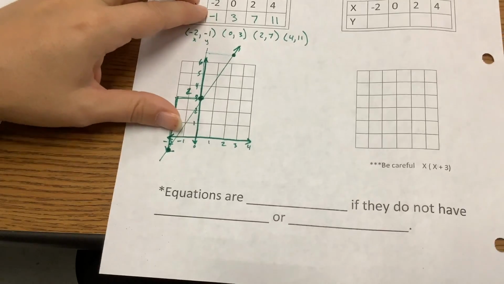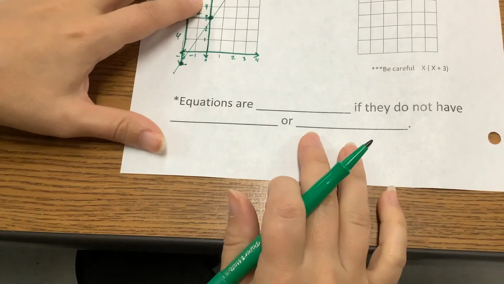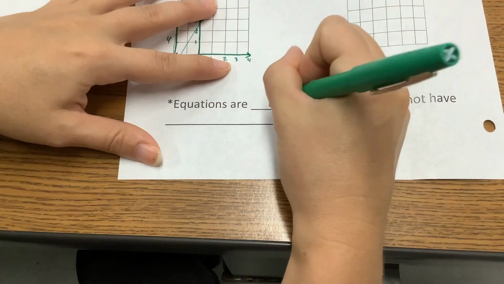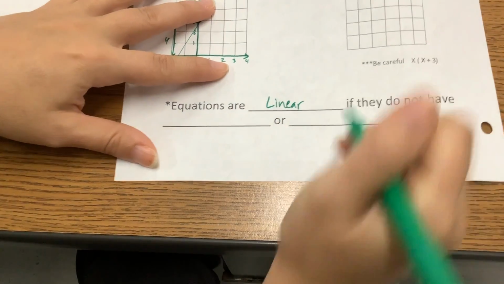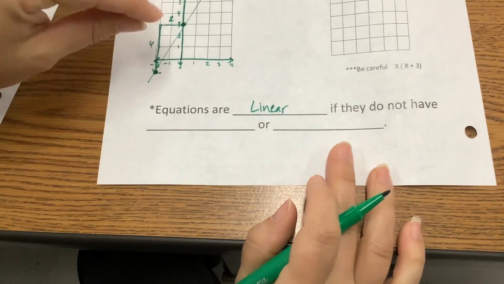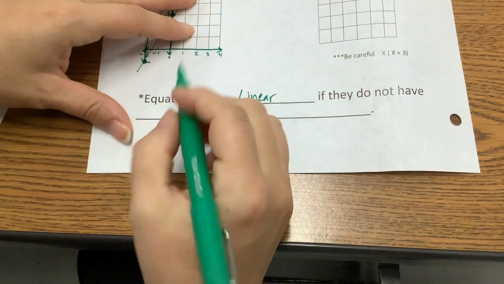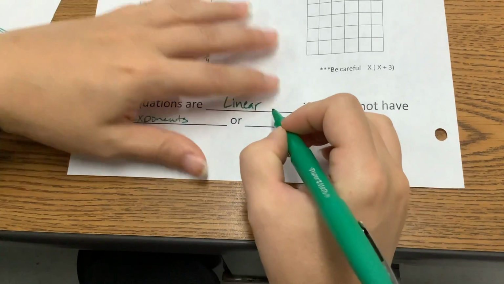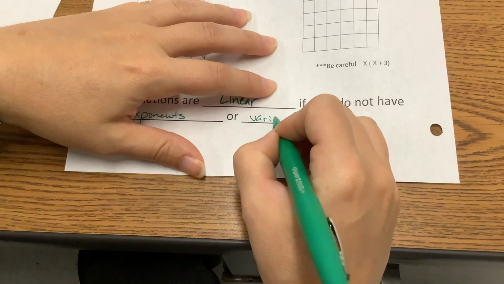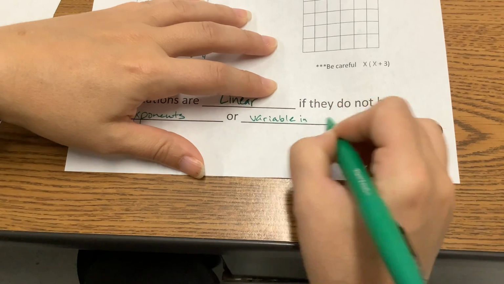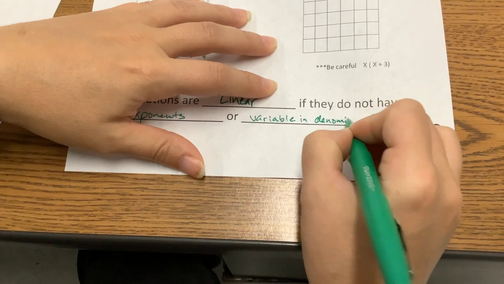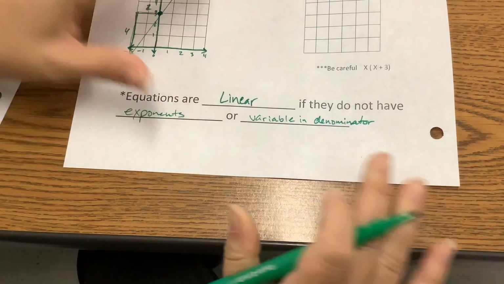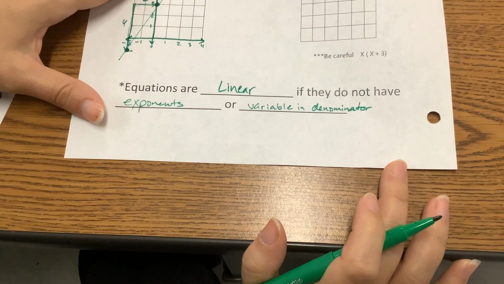All right, at the very bottom, the starred part, equations are linear. The two big things that you need to take away from this: equations are linear if they do not have, what are the two things I said? Exponents or variable in a denominator. And what is the denominator? The bottom of a fraction, right?